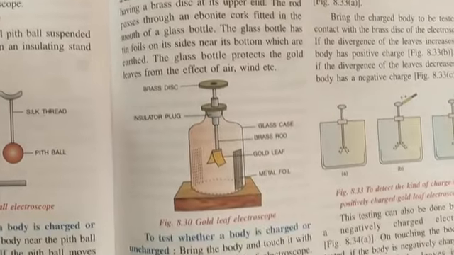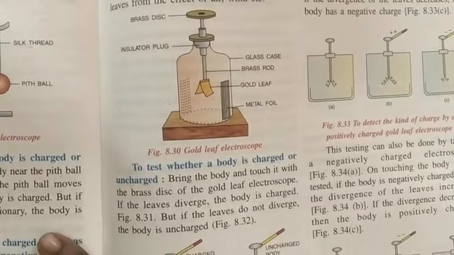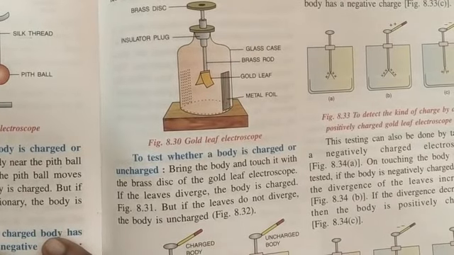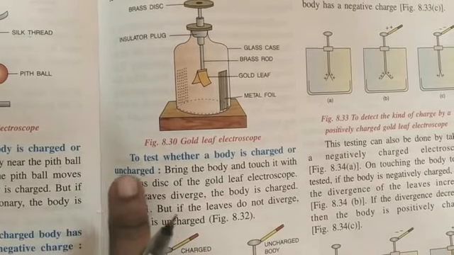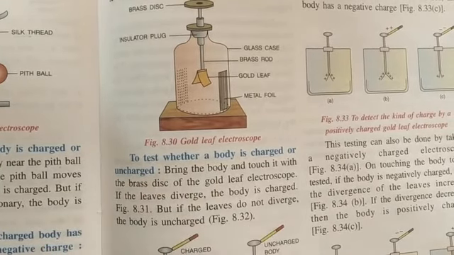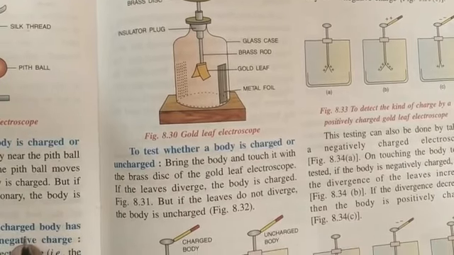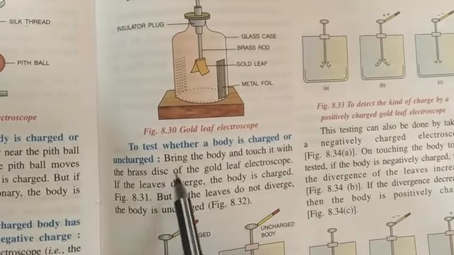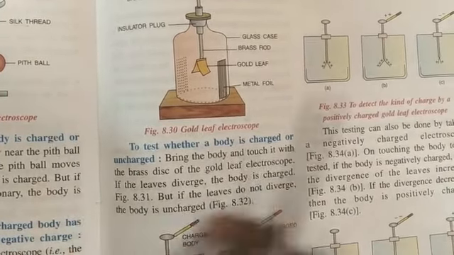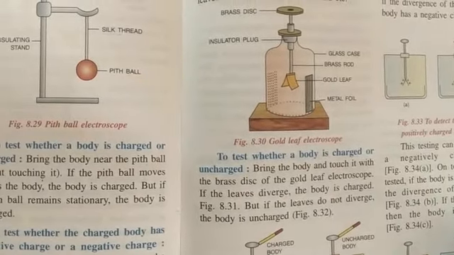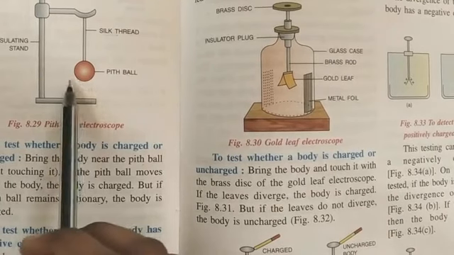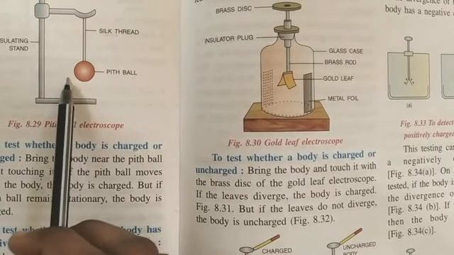Okay students, now you can check with the help of the gold leaf experiment whether a body is charged or uncharged. In order to test this, bring a body and touch it with the brass disc. In the pith ball experiment, which I already gave you the idea of, there is no contact between the pith ball and the object.